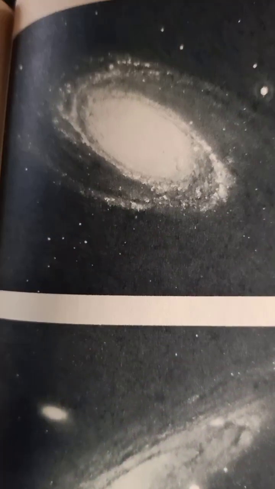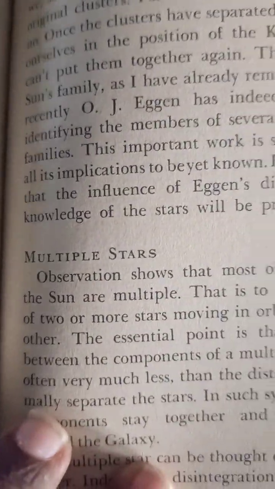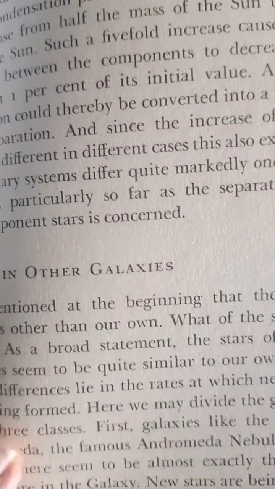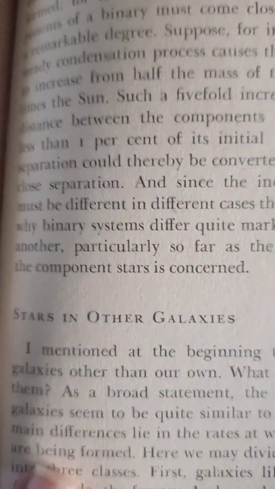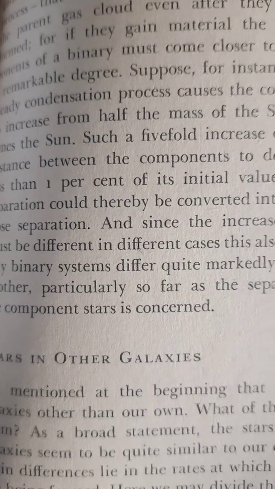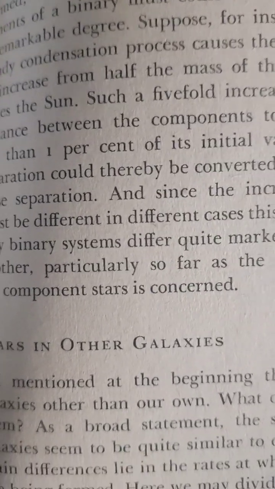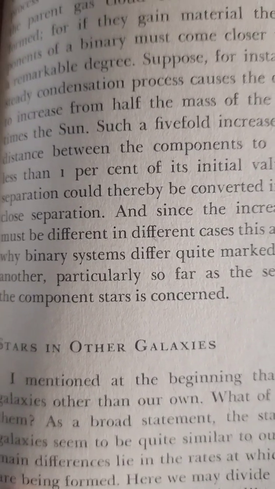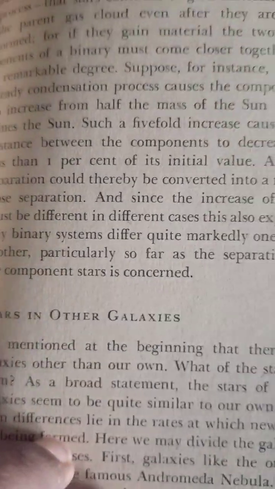And you can see over here some pictures related to galaxies, and then you can find multiple stars. As I'm turning the pages, you can see not a single mathematical equation is used in the book. That means this book can be understood very easily by lay people who have no knowledge of mathematics. That is a star in the other galaxies.